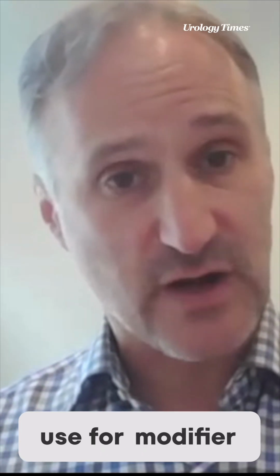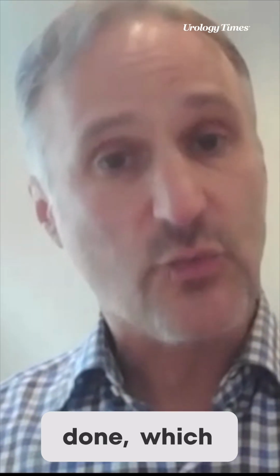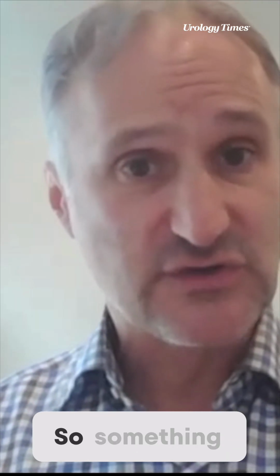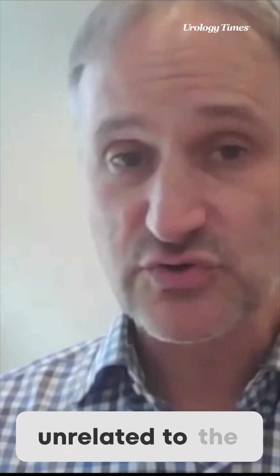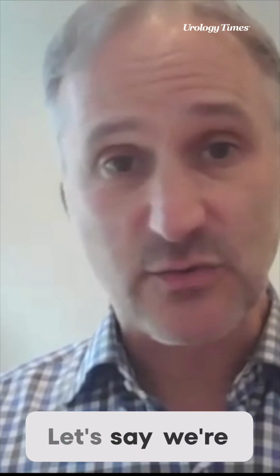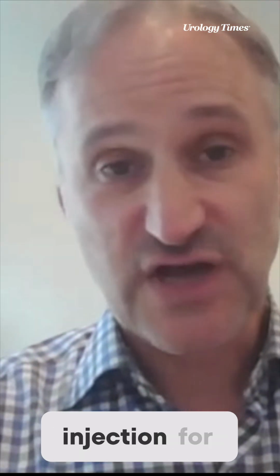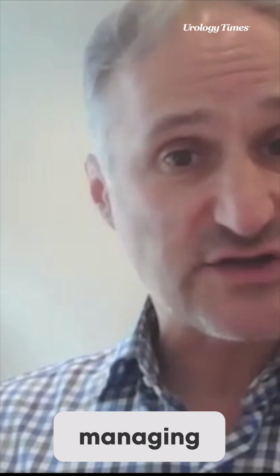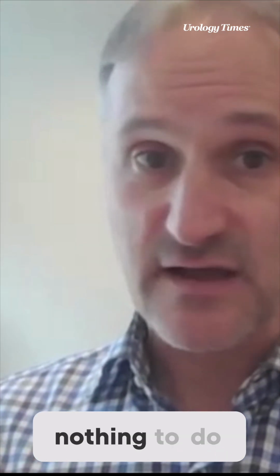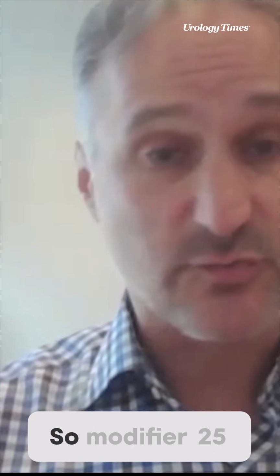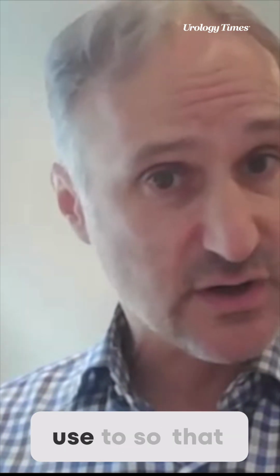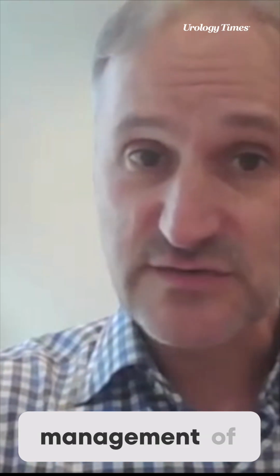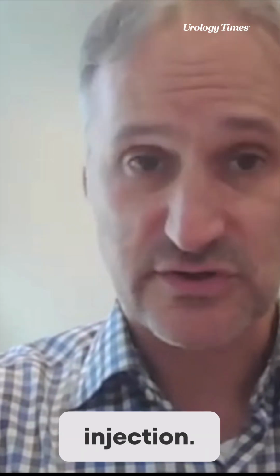Another appropriate use for modifier 25 is when a procedure is being done which leads to the need for a separate identifiable evaluation management service. So something that's completely unrelated to the reason for the procedure. Let's say we're doing an intramuscular injection for somebody with prostate cancer, which is a 0-day global, but we're also managing their kidney stones. That has nothing to do with the injection for the prostate cancer. So modifier 25 would be appropriate to use so that your management of the patient's kidney stones is unrelated to the management of their prostate cancer with that intramuscular injection.